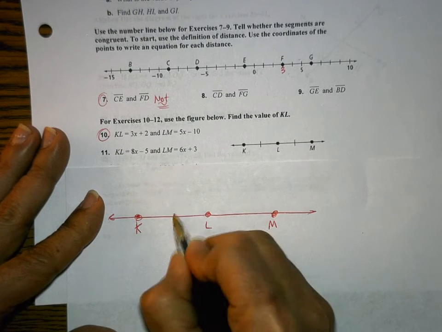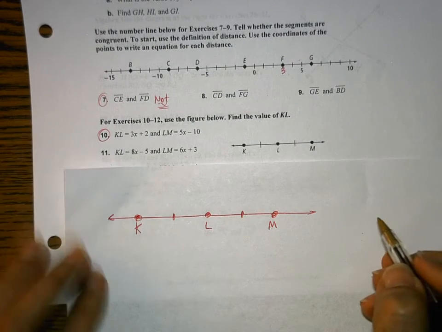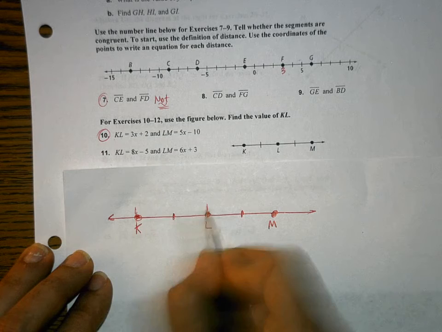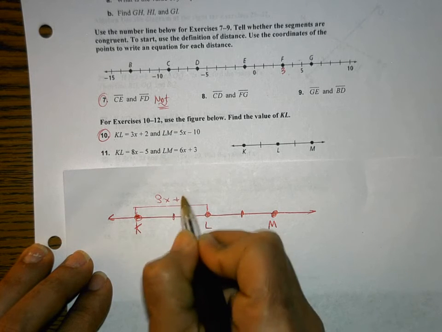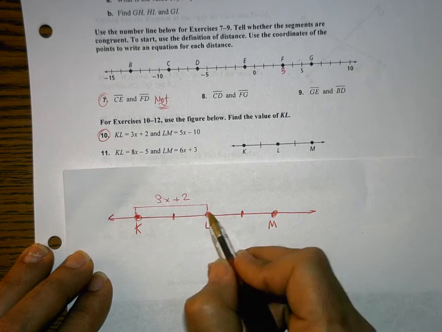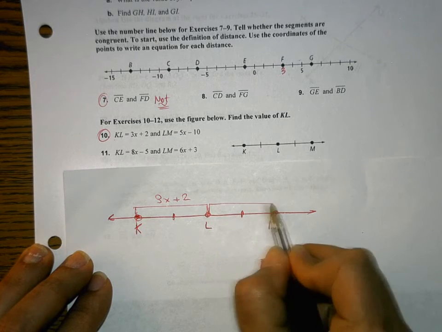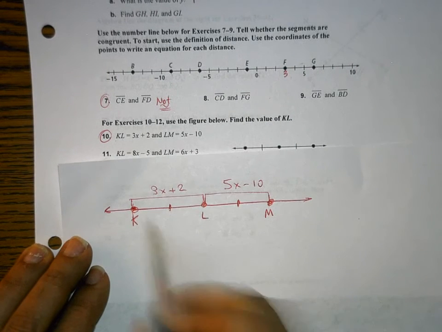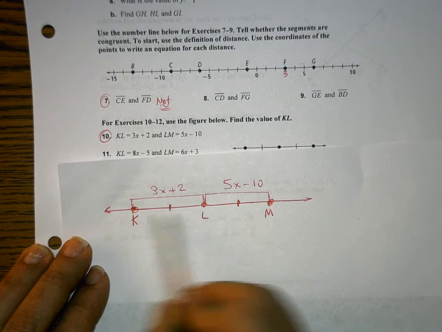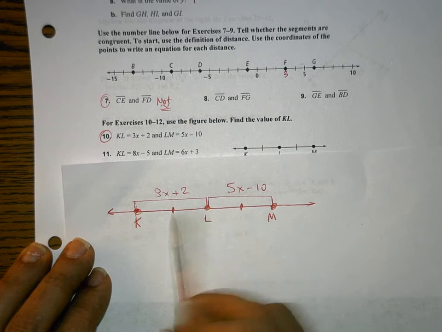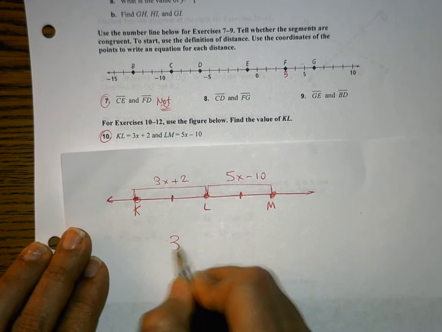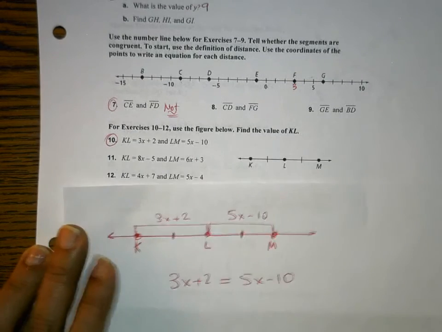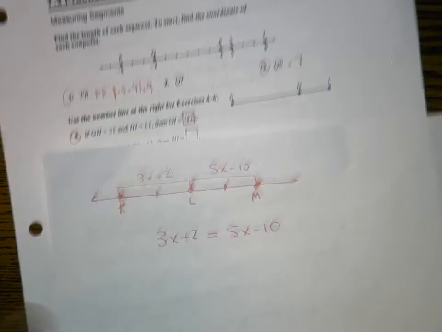So we have this line right there from K to L to M. It is telling me that this piece is congruent to this piece. They're the same size. They're telling me that from K to L is 3x plus 2. So from here to here is 3x plus 2. And this is telling me that from L to M is 5x minus 10. They're asking me to solve for the length from K to L. Well, if they're exactly the same length, I'm going to set them equal to each other. 3x plus 2 equals 5x minus 10. Because they are exactly the same size, you put a tally mark telling me they are the same size. And now we can just do the algebra, okay?